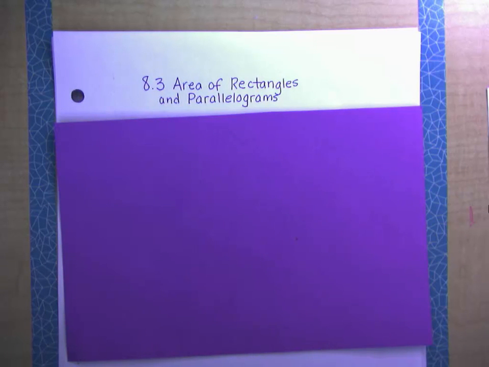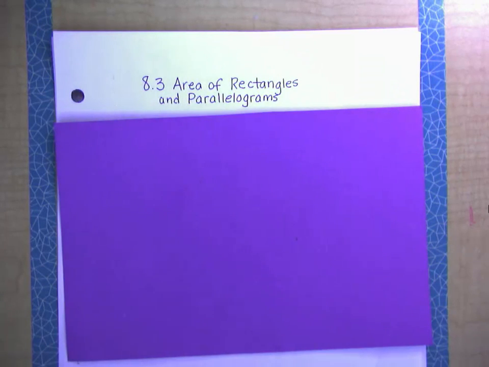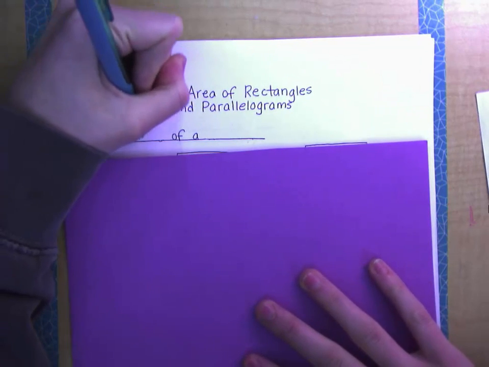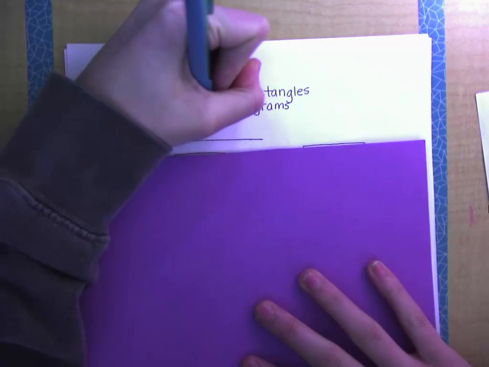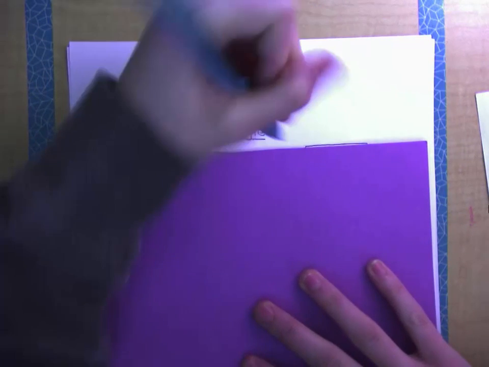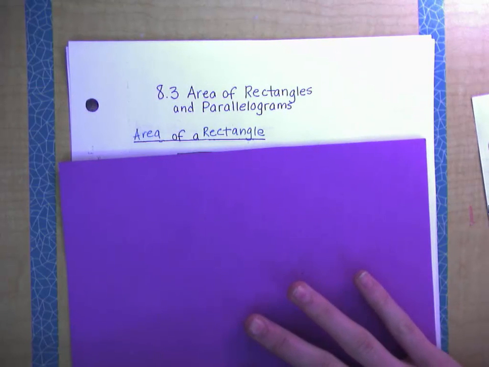All right, so in this chapter, we're going to be looking more at different types of shapes. And this section in particular, we're going to be looking at how to find the area of rectangles and parallelograms. Okay, so first, we're going to look at the area of a rectangle. I'm going to look at how to find the area of a rectangle.